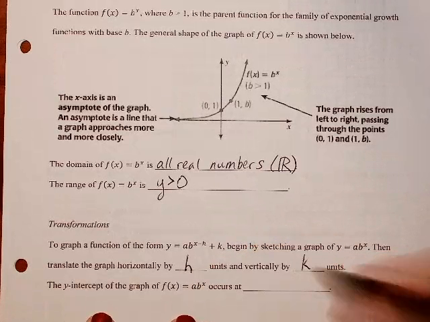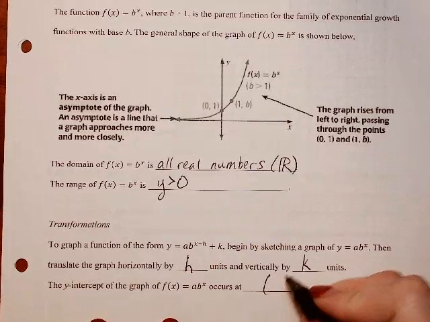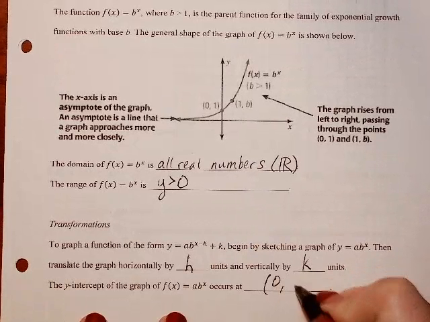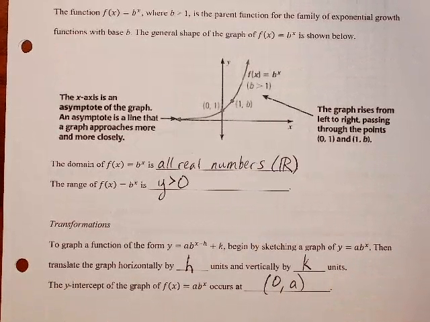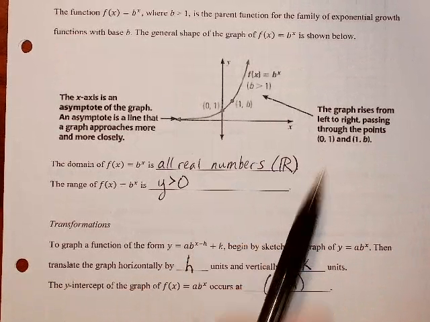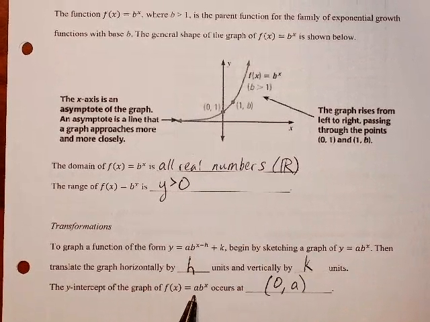The y-intercept of the graph f of x equals a times b to the x occurs at (0, a). So if there's no number in front, it occurs at (0, 1), which we talked about up here. And if it is another number out in front here, our y-intercept is (0, a).